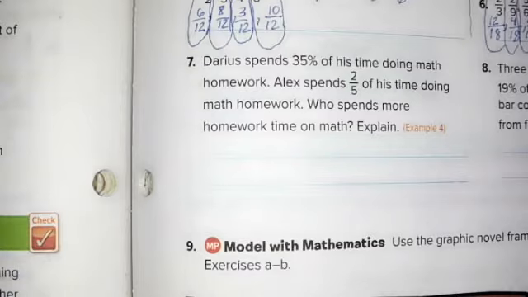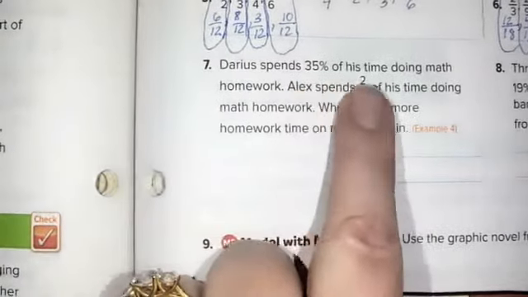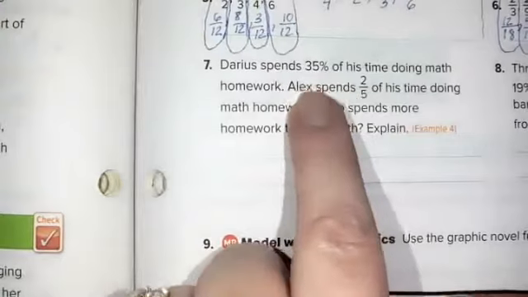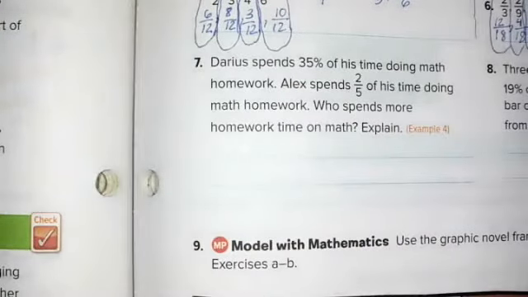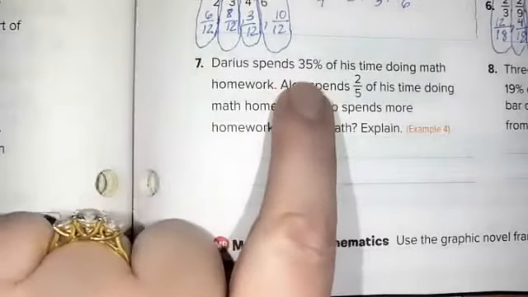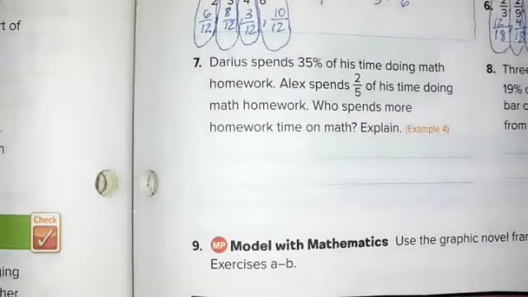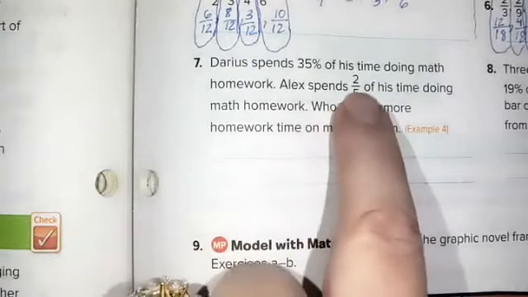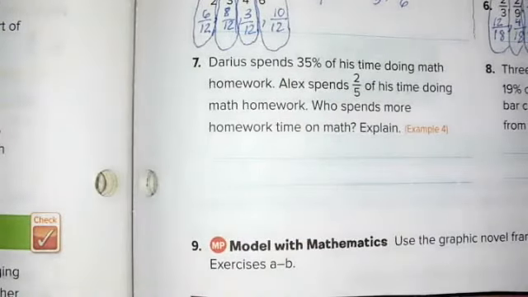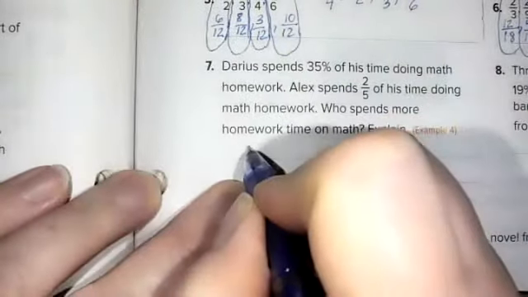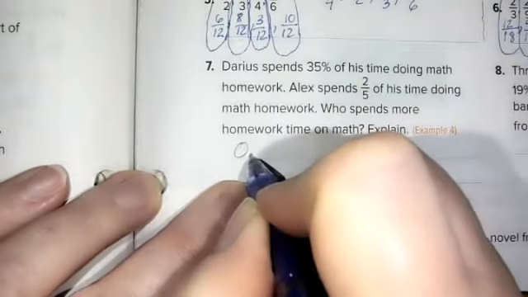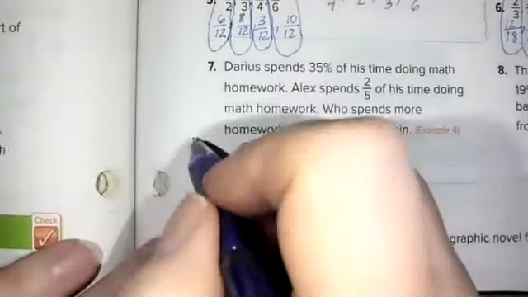So of their homework time, 35% of his homework time, I believe is what they're saying, not 35% of his life, but 35% of his homework time doing math homework. So 35%, I'm going to change that to a decimal. And the reason I am going to do that is because I see 2/5, which I know I can easily change into 4/10. So I can make that a decimal pretty easily as well. So 35% as a decimal is 0.35, and that's Darius.